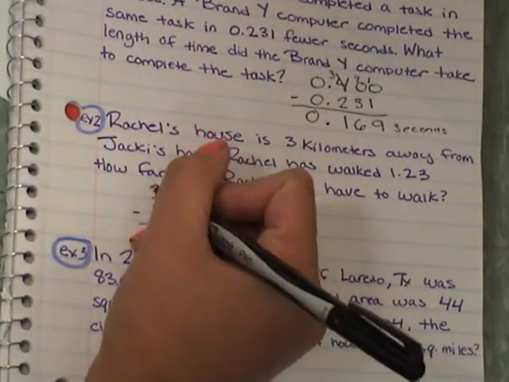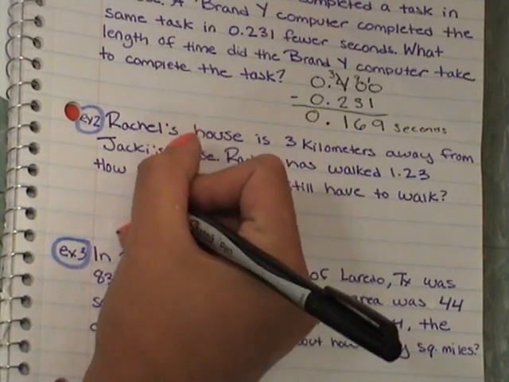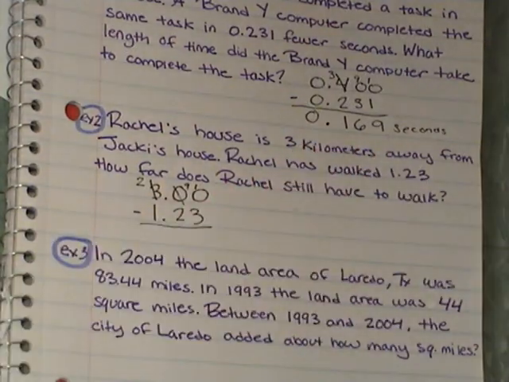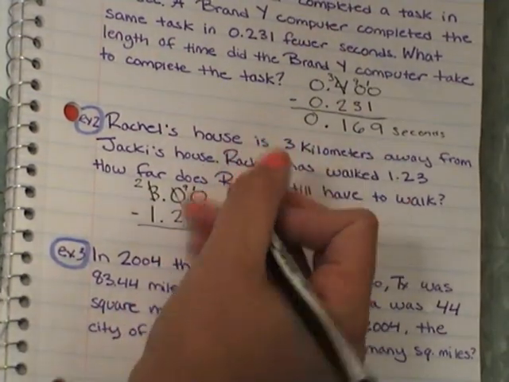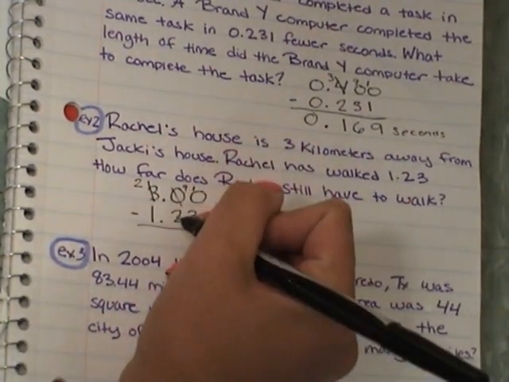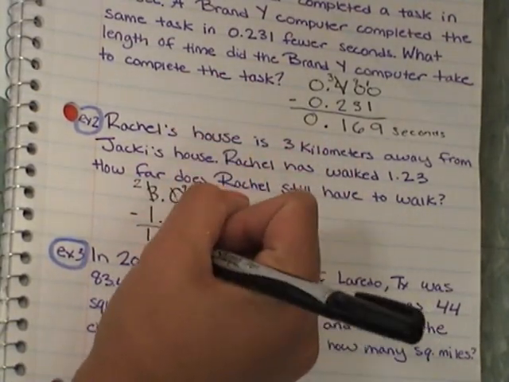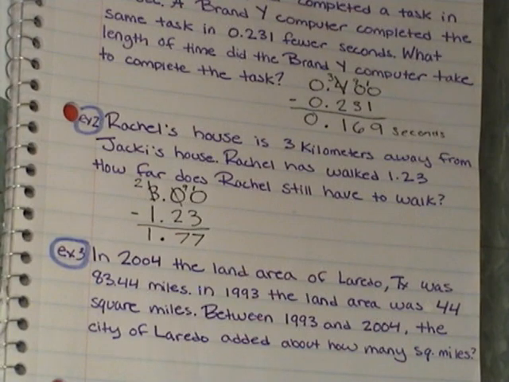So I'm going to take my 3, make it a 2, make my 0 a 9, and this last one a 10. 10 minus 3, 7, 9 minus 2, 7, 2 minus 1, 1. Don't forget to drop your decimal point. So she still has 1 and 77 hundredths of a kilometer to walk.